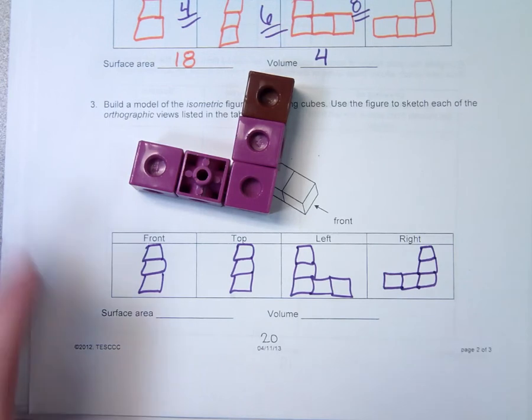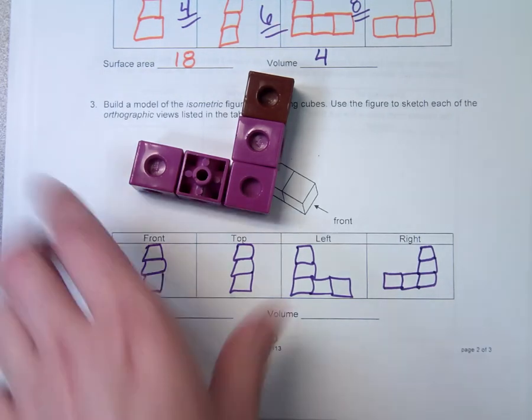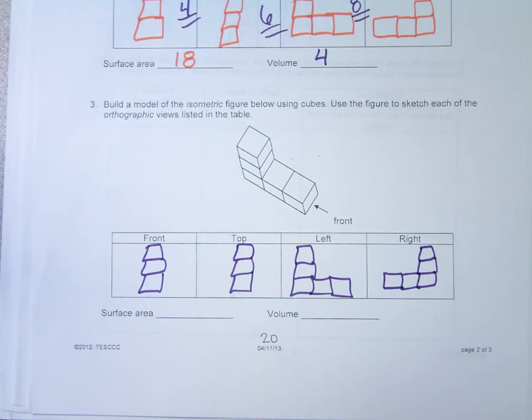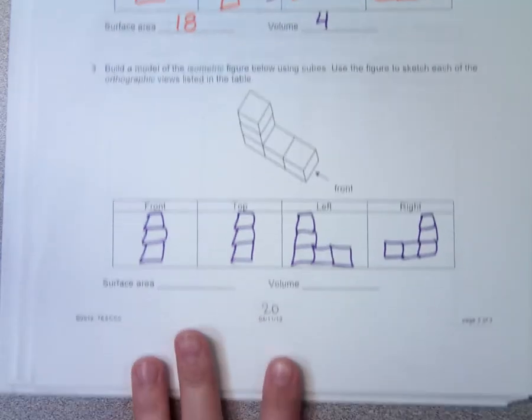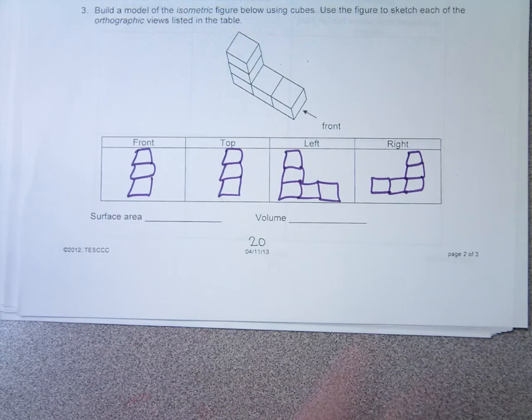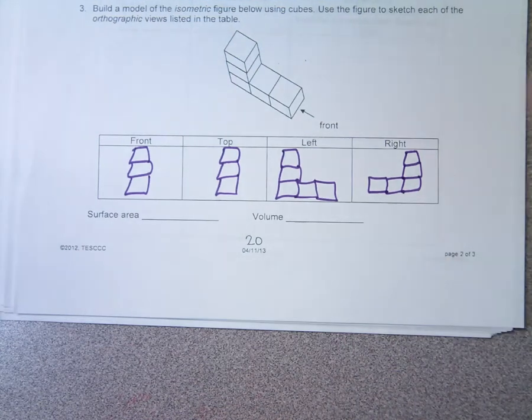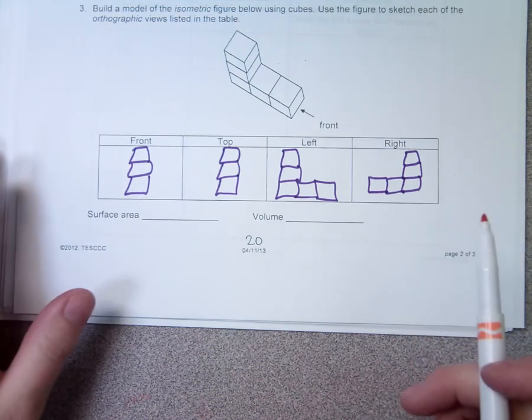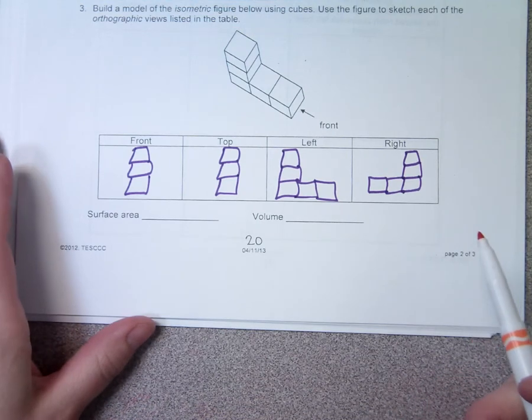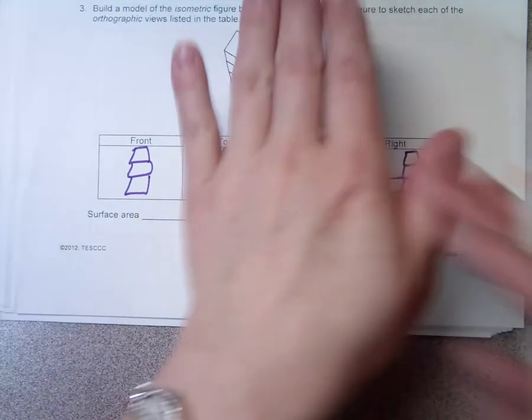Okay, so take a second and figure out what your surface area is. You can either do it how I taught you, like if you count the surfaces you would paint, or you can do it with the other way I showed you. Okay, have you counted your surface area? 24? Does everybody agree? 22.